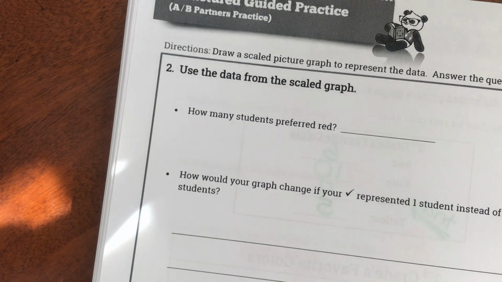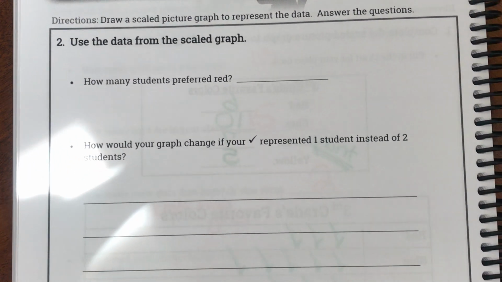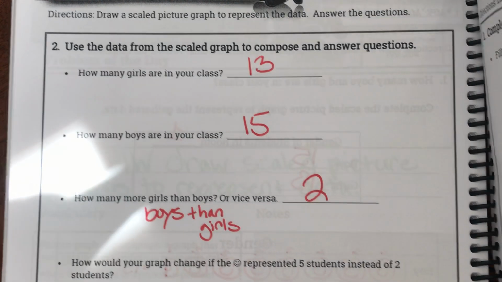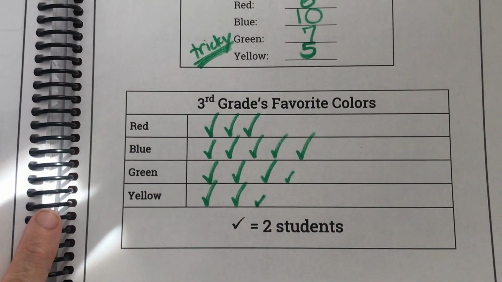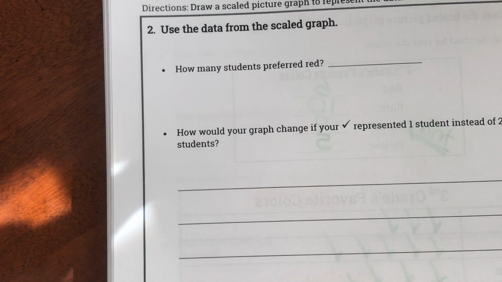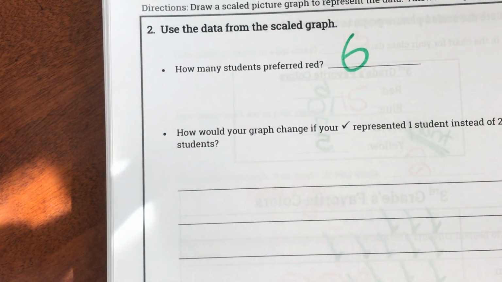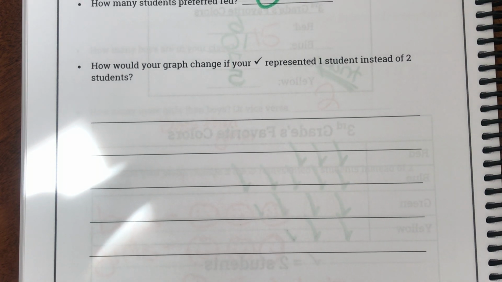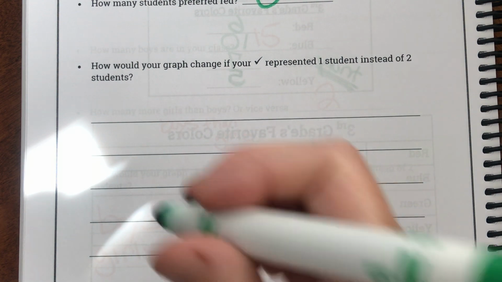Okay, how many students preferred red? They would want us to use our graph to answer that. Red was easy to read because red was just 2, 4, 6. And this time our question says, how would your graph change if your check mark represented 1 student instead of 2 students? Well, we would obviously need a lot more check marks.